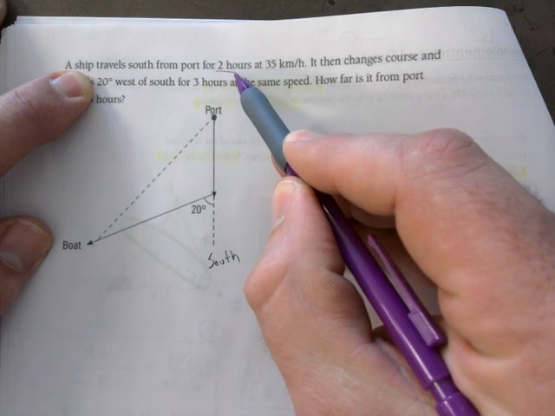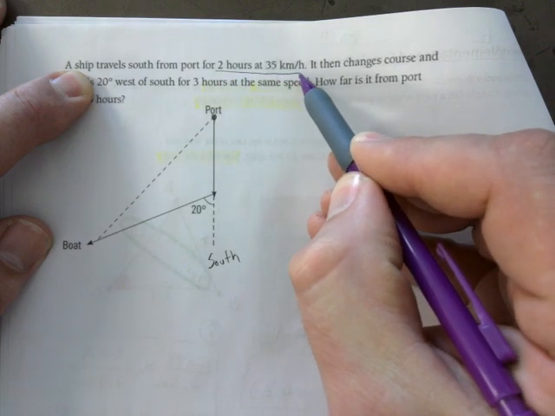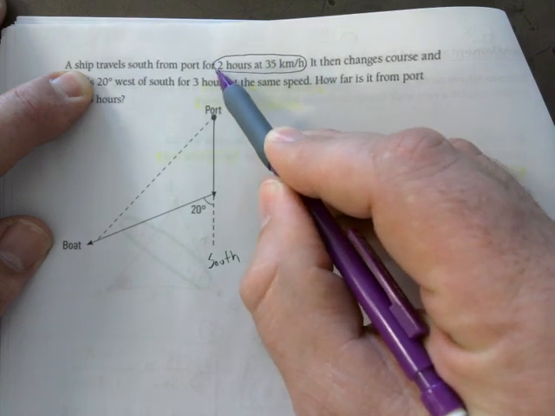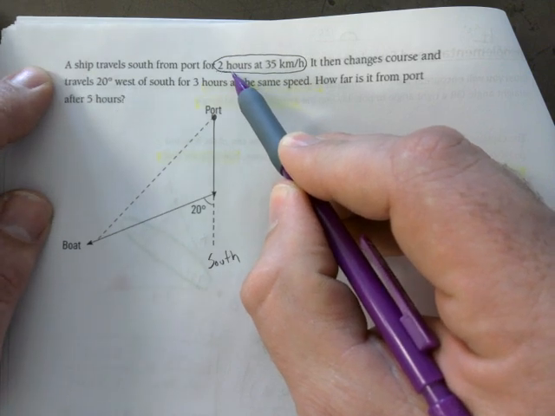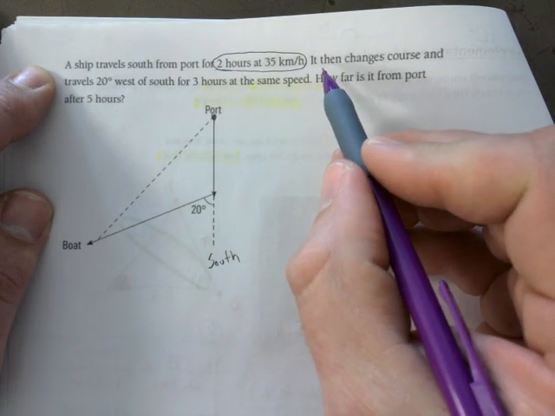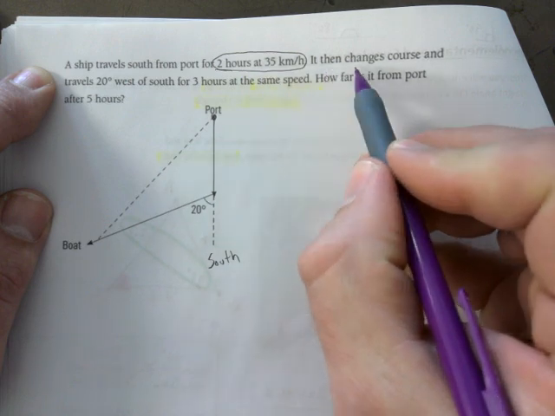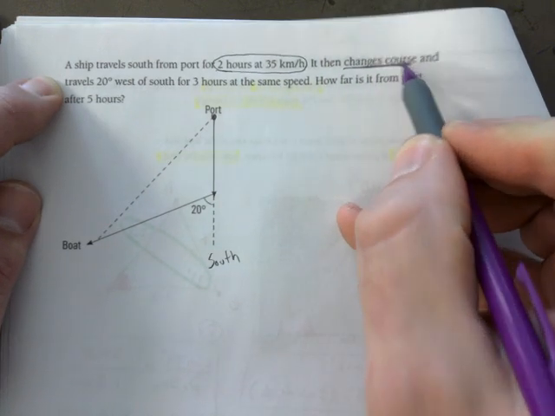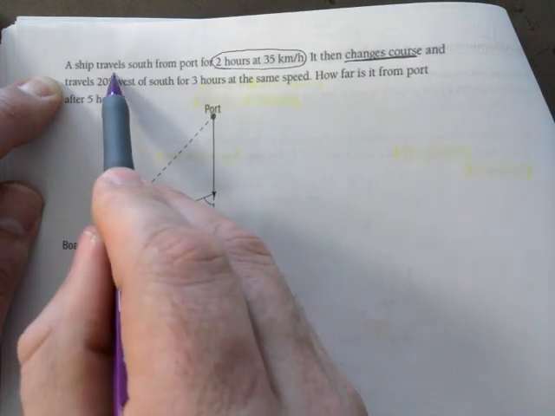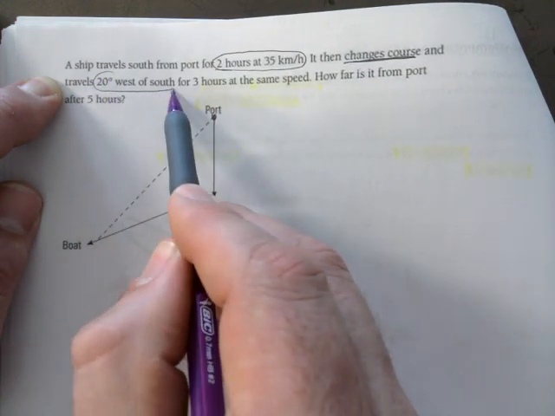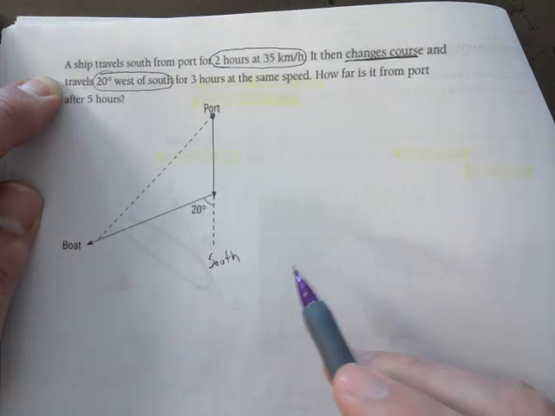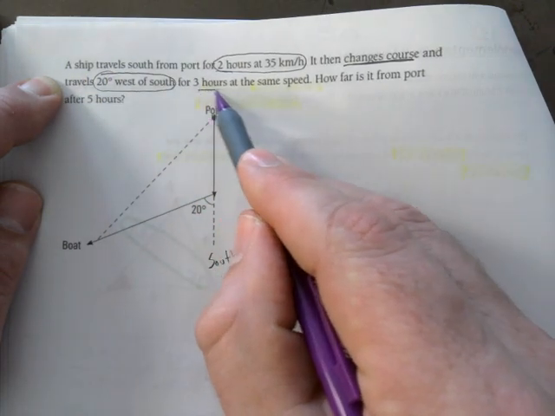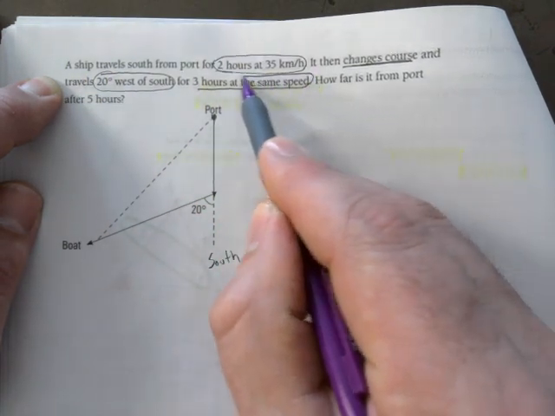It says that you're traveling south for 2 hours at 35 kilometers per hour. Right? And after the 2 hours, it changes course, right? It changes course and travels, watch this, 20 degrees west of south, circle that, for 3 hours at the same speed, circle that.